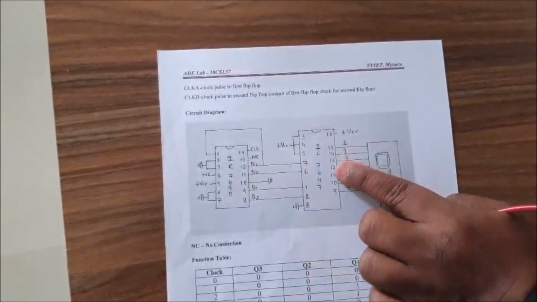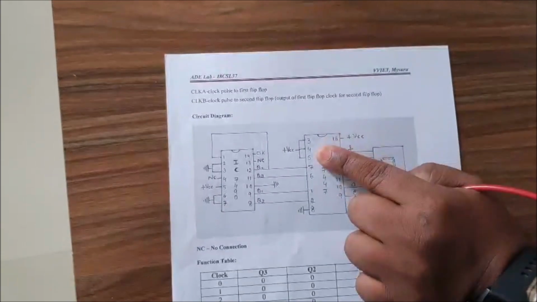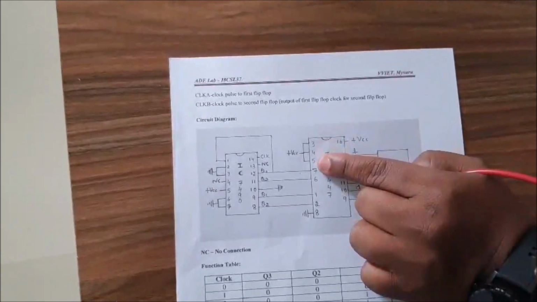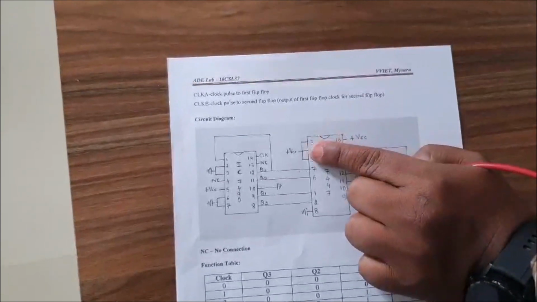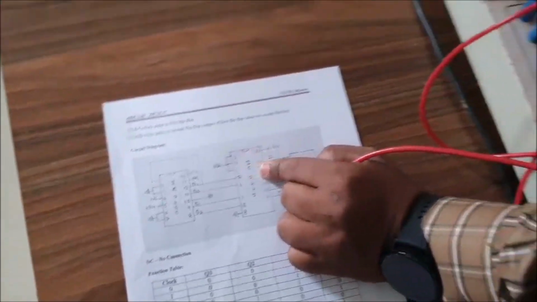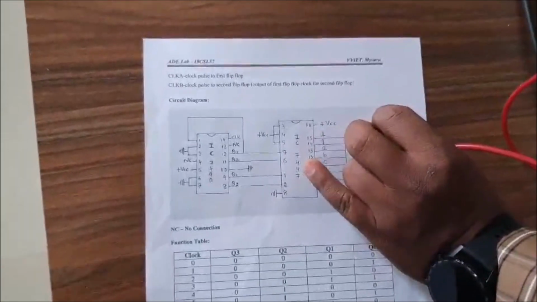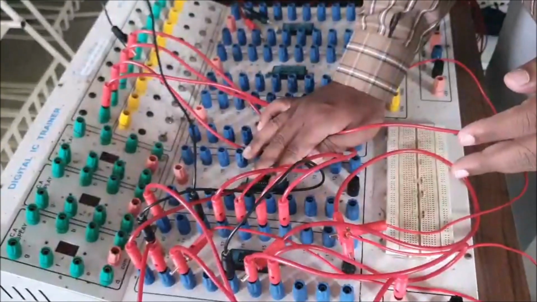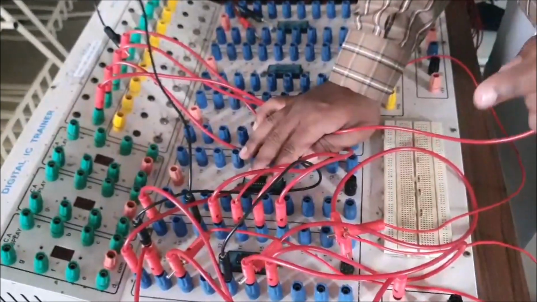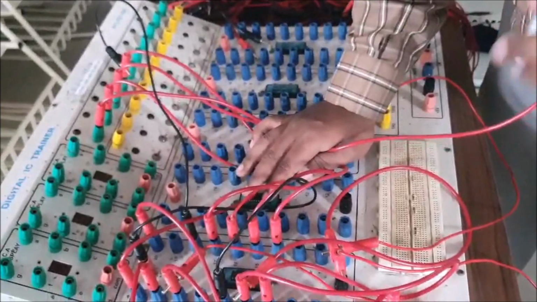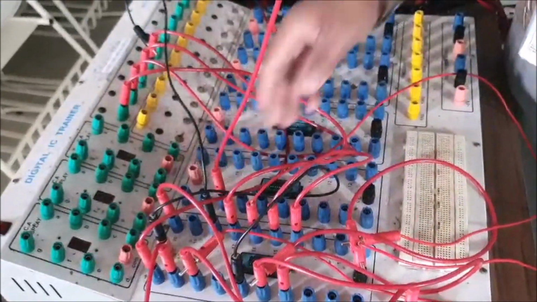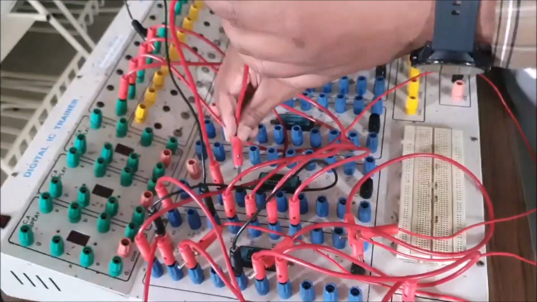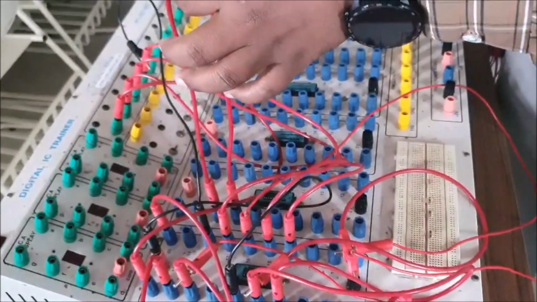Moving on to the 7447 IC. Here you can see pins 3, 4 and 5. All these 3 pins are shorted and need to be connected to plus VCC. So the 7447 IC is connected on the second IC base of this digital trainer kit. Now I need to short pin numbers 3, 4 and 5. I will take one patch cord. One end is connected to the third pin of 7447, and the other end to the fourth pin of 7447.